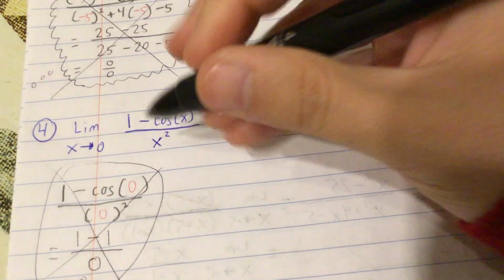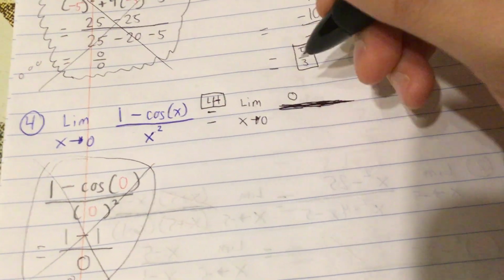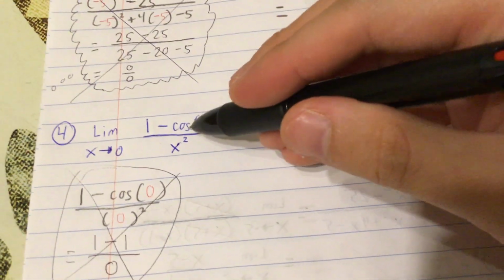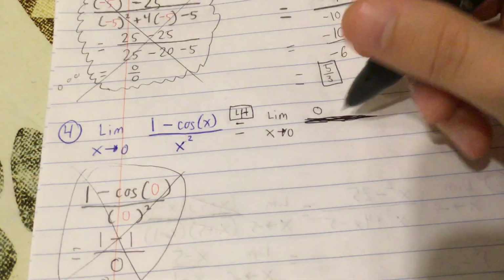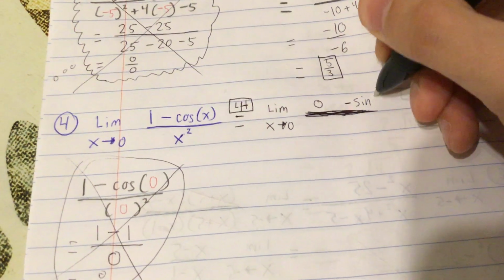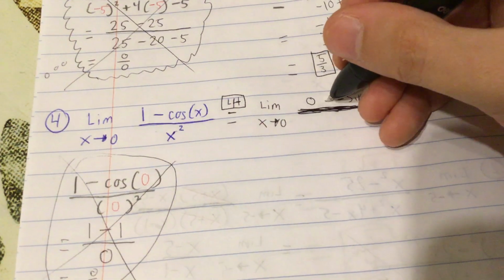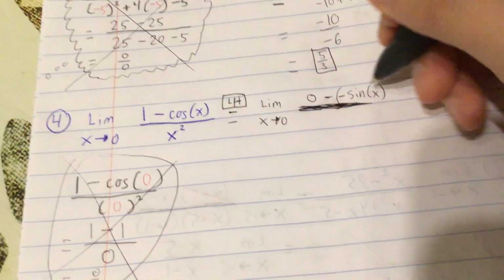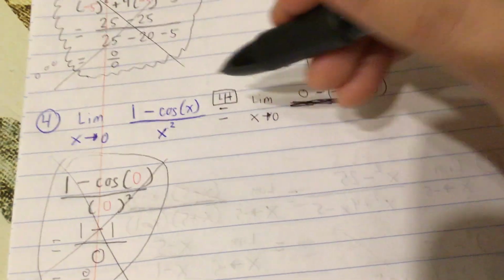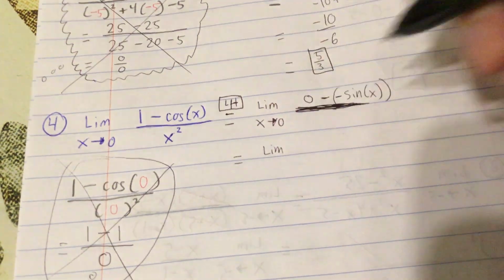Anyway, so the derivative of 1 is 0. The derivative of cosine, so let's just break this up, is negative sine. But remember that there's a negative in front, so I'm going to put a negative right there. I'm doing this in 2 steps. The derivative of negative 1 cosine of x would technically be plus sine of x.